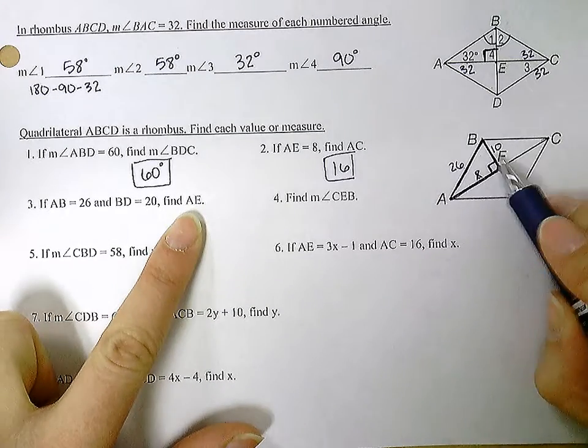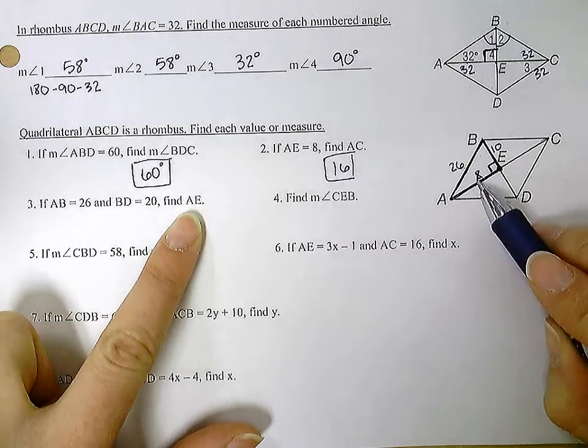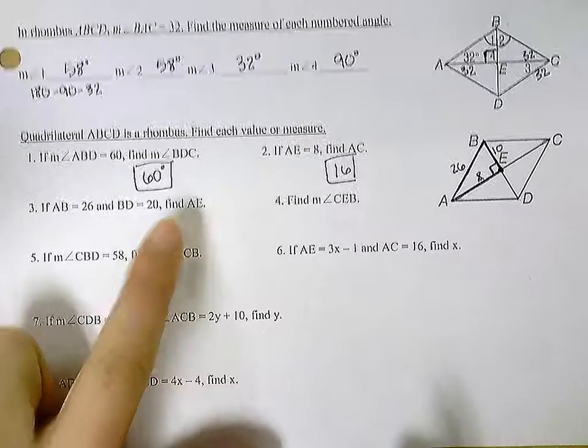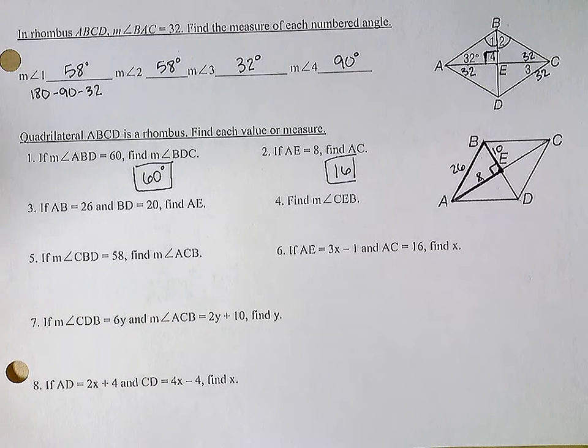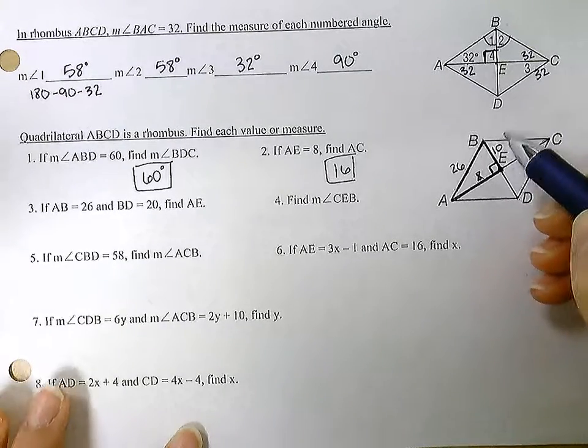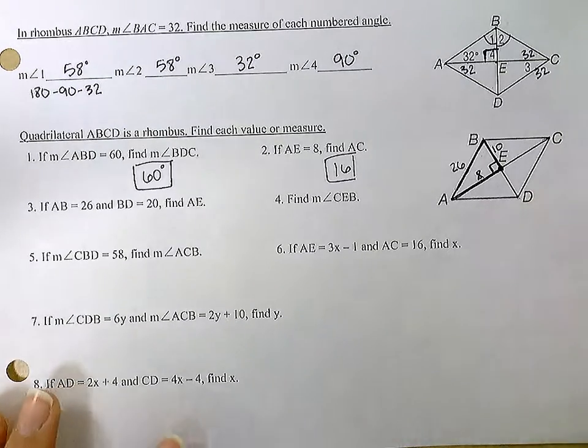Now if I know two sides of a right triangle, how do I find the third? The Pythagorean theorem. So with a rhombus, you are going to have to use the Pythagorean theorem because those diagonals are perpendicular. Okay, so 26 is my hypotenuse. That's going to be your C value in your Pythagorean theorem.